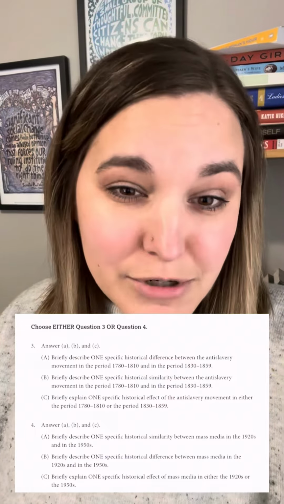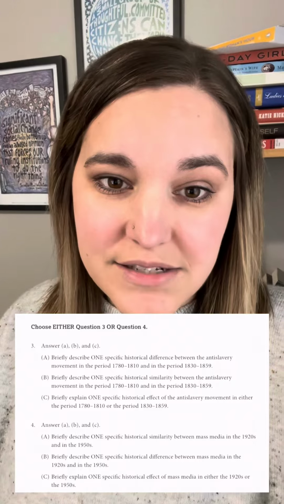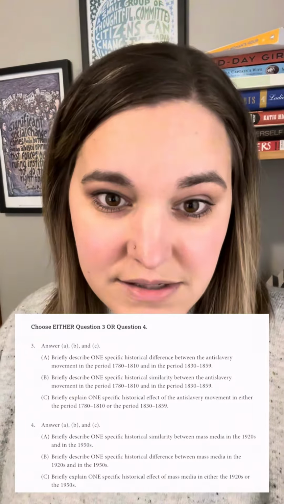So pay attention to various opportunities in the curriculum for you to practice this, thinking about comparing different world events and how the US does or doesn't get involved in them, thinking about various economic changes or social movements. So think about things that take place in multiple time periods, and then spend a little bit of time describing a similarity, a difference, and then a reason for the difference or an effect of that development.